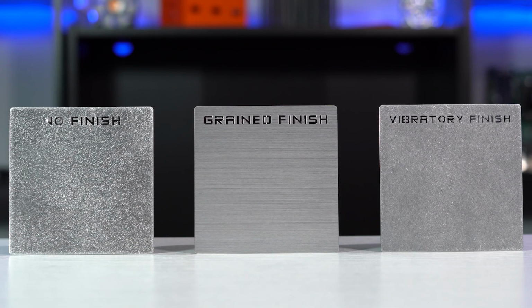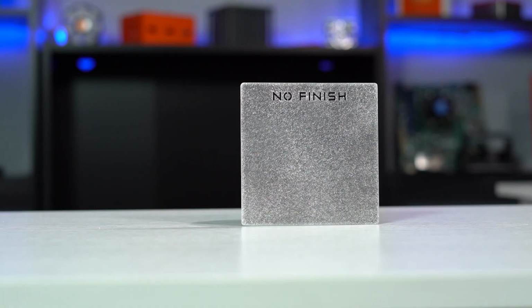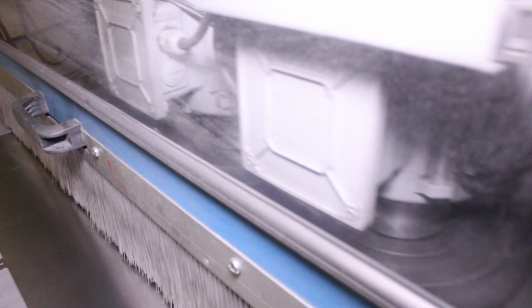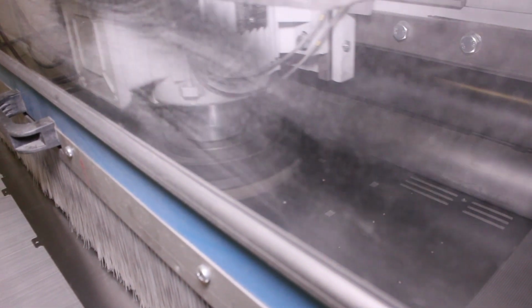So finally, for conductivity, let's talk finishes. Remember, for conductivity, bare metal is key. So you can always opt for choosing a bare metal finish for your custom enclosures or parts. You can choose no finish, which means the part is deburred to remove sharp edges with no additional finishing, so you should expect minor surface scratches, swirl marks, and blemishes.